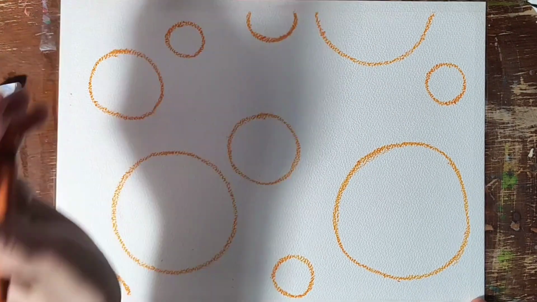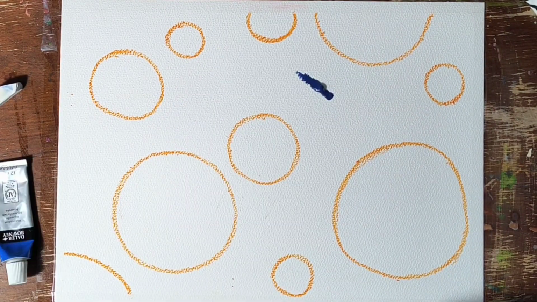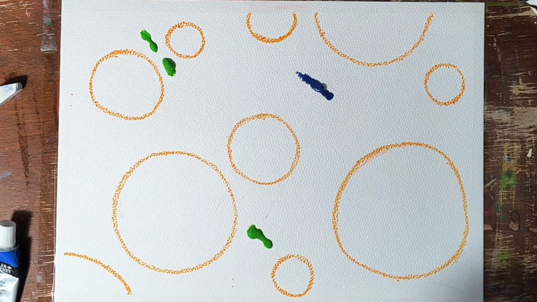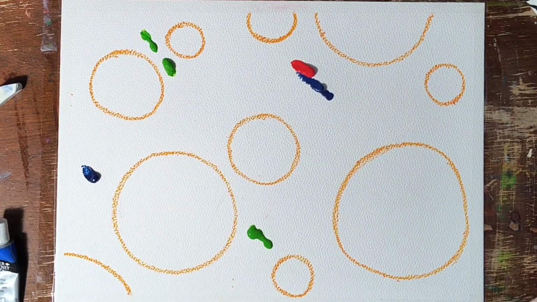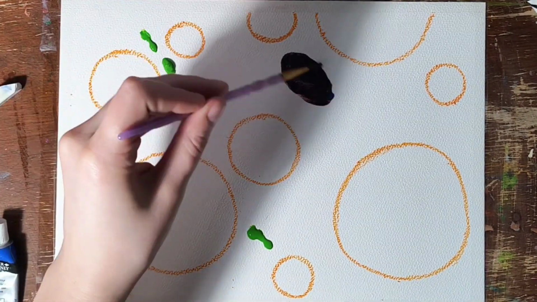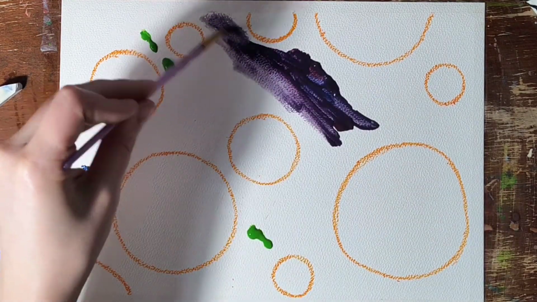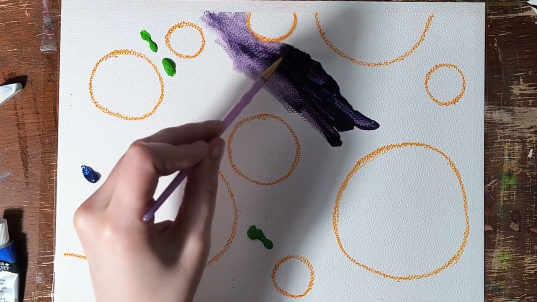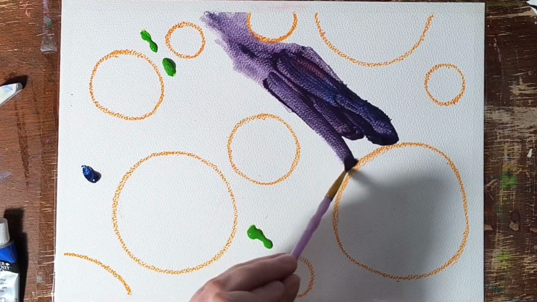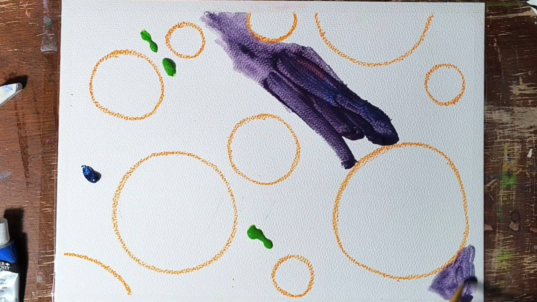Now it's time to create our galaxy. So take your watercolor paints and find all of the cool colors. So that would be the blues, purples, and greens. Now I'm adding a little bit of paint to different sections of my paper, and then I'm going to take a wet paintbrush.